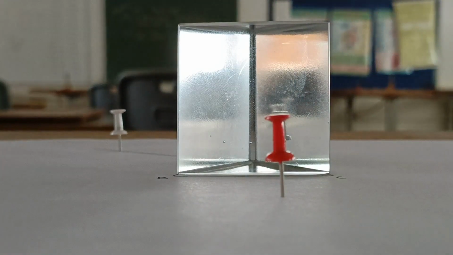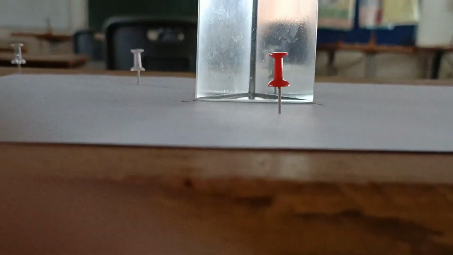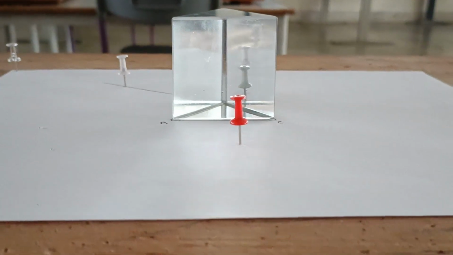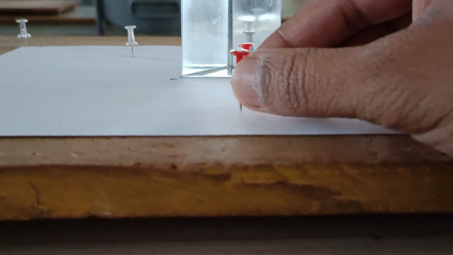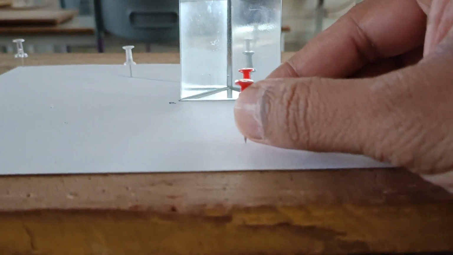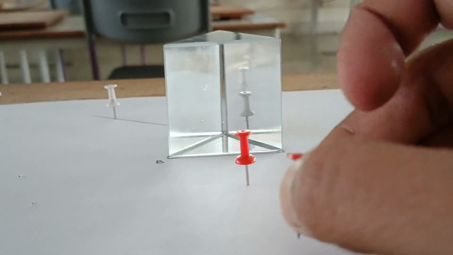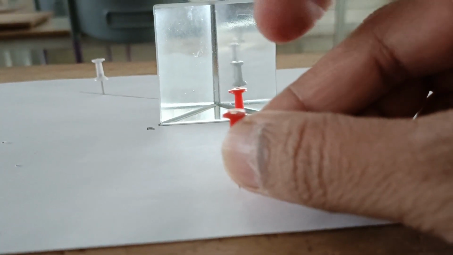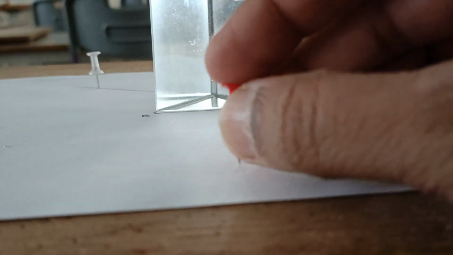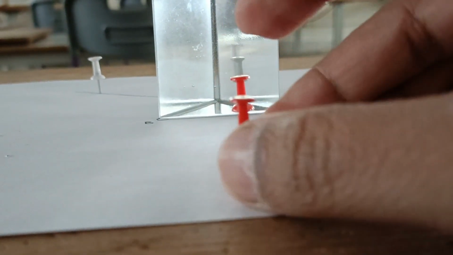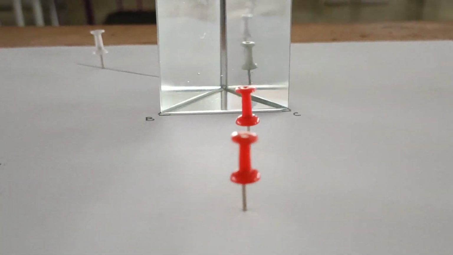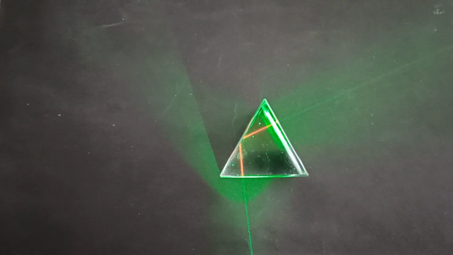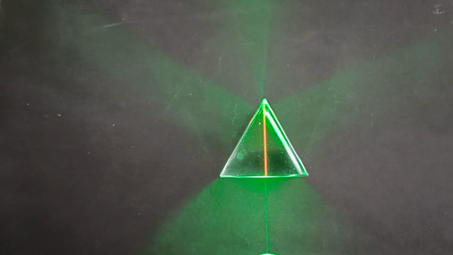This will be your emergent ray. Let's check this with the laser action to get an idea about the emergent ray.